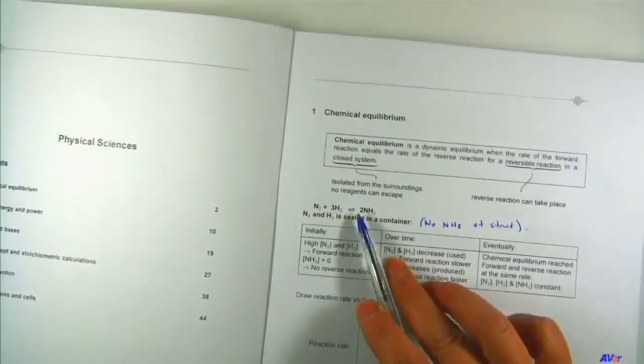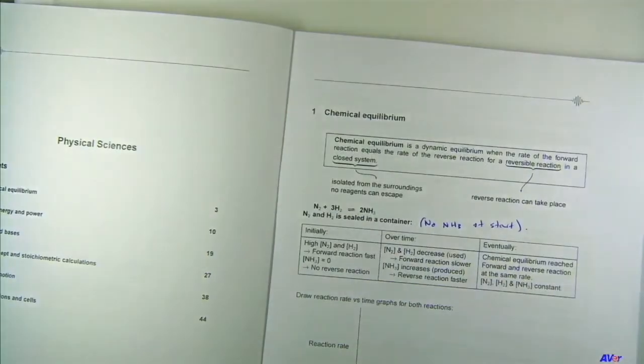So you start with what they put in. They put only the things on the left-hand side. So if you look at this reaction, N2 and H2 on this side, they put a lot of N2 and H2 in. So what does that mean? I've got a lot of reactants for the forward reaction, right? And if I've got a high concentration, the forward reaction is going to happen fast.